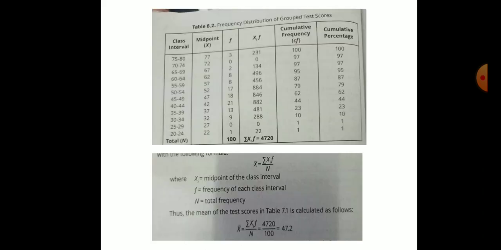Here's an example. As you can see, we use the group test scores. We have the class interval, the midpoint, the frequency, the total number of frequency, the cumulative frequency, and the cumulative percentage.